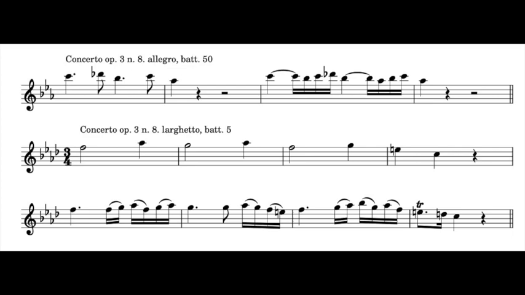I play both. Really very well written. We can learn a lot from this ornamentation.